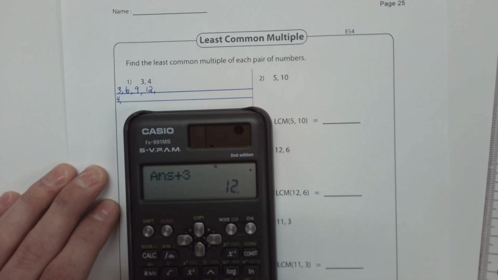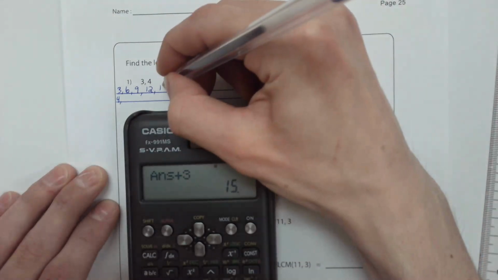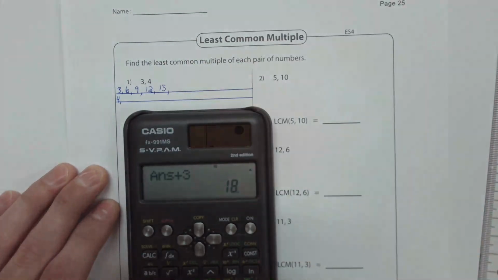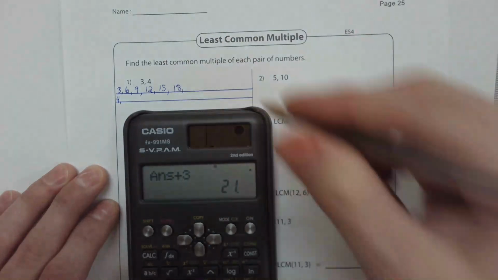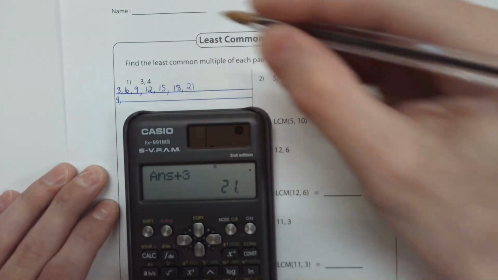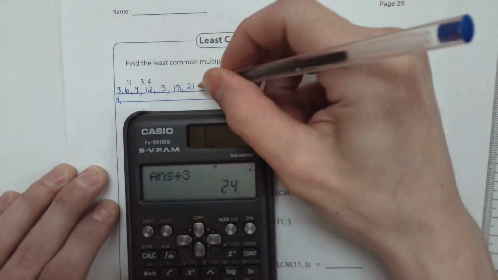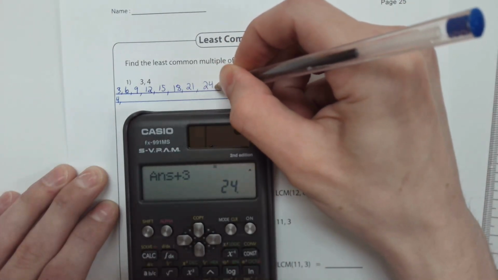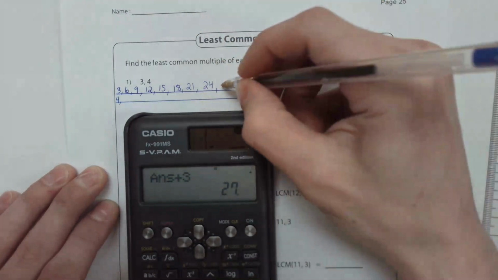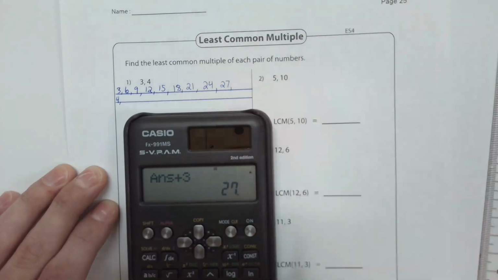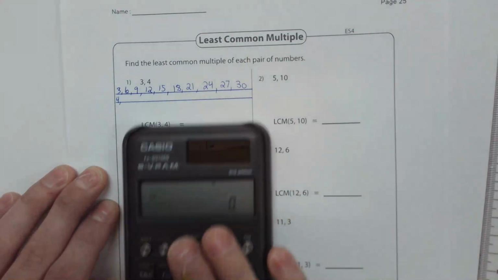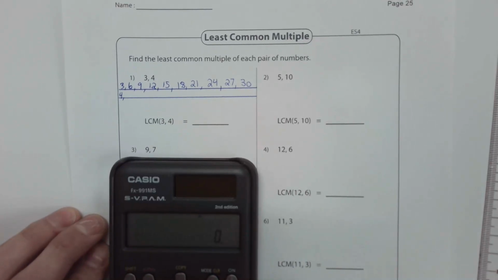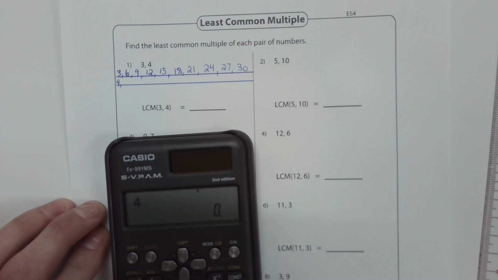So then we have 12, then we have 15, 18, 21, 24, 27, and 30. We're going to do the same process for number 4.